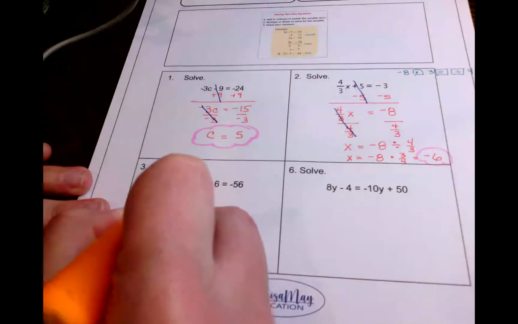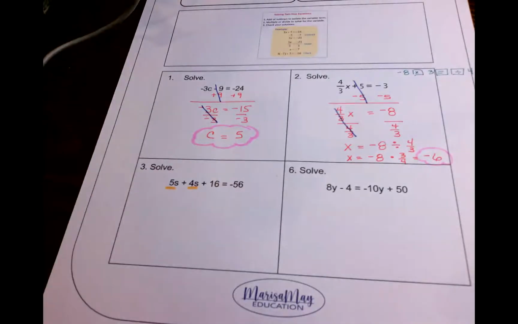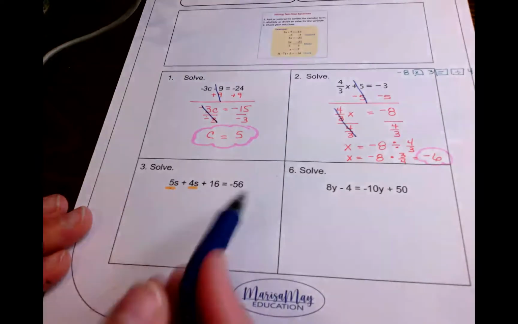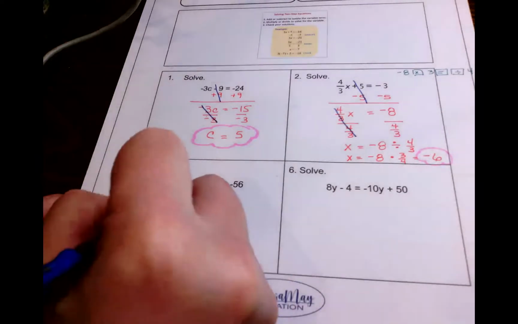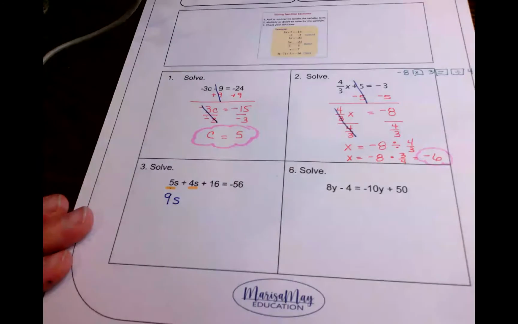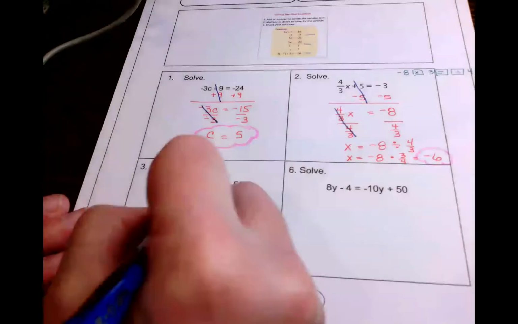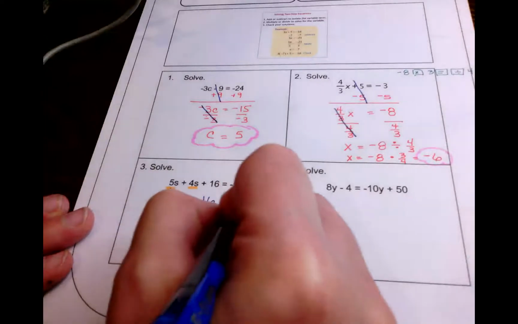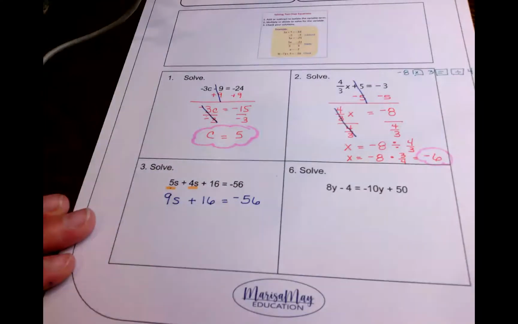See, 5s plus 4s, we actually can add those together. Why can we do that? Because they have the same variable and the same exponent. So 5 s's plus 4 s's give us 9 s's. I want you to see I didn't change the exponents. It's just 5 s's plus 4 s's give us 9 s's.